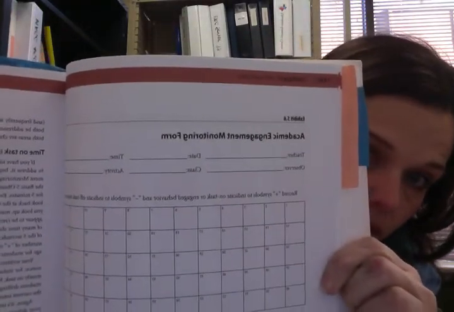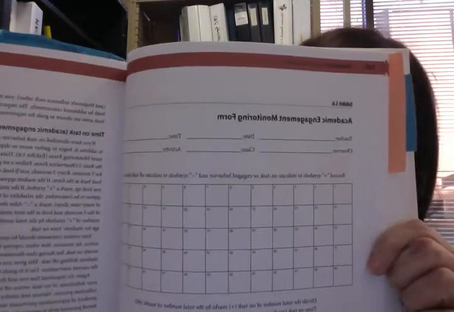This is full of observational tools. I'll show you this one. So academic engagement, monitoring, form. This just has lots of potential tools for you to use, whether or not you're coaching classroom management. But if you find yourself in a position of coaching classroom management, and I found that to be, especially with new teachers, the root of a lot of classroom difficulties, this book is amazing, and I would highly recommend buying it, or suggesting that someone buy it for you.